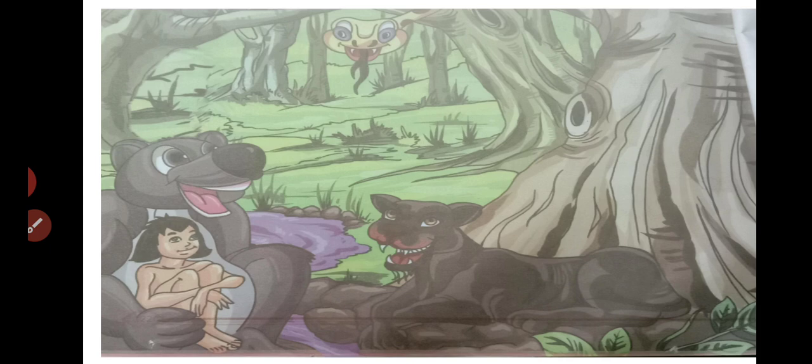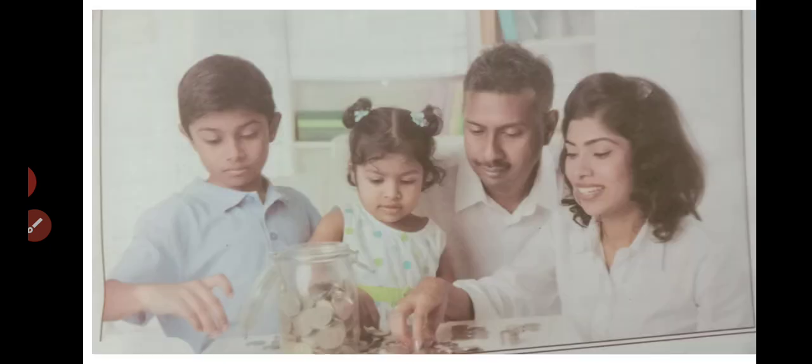Children especially enjoy this story as it deals with the early childhood of a boy in the midst of wild animals in the forest. Before we enter into the story, let us see the characters of this lesson one by one.